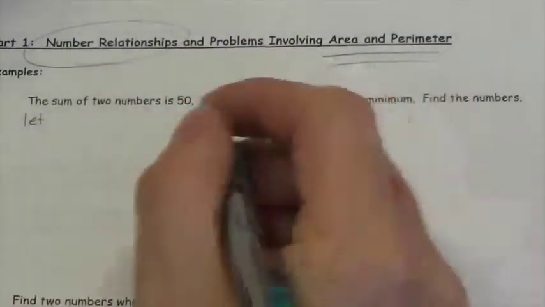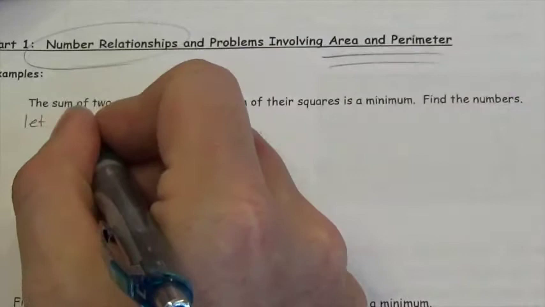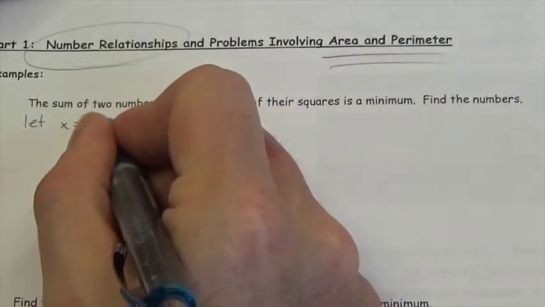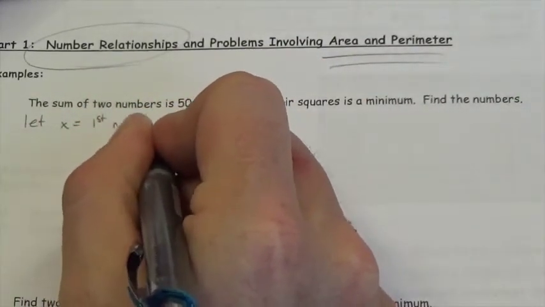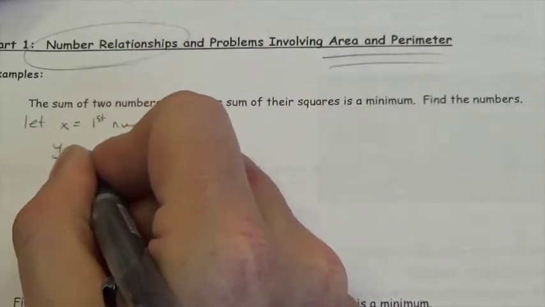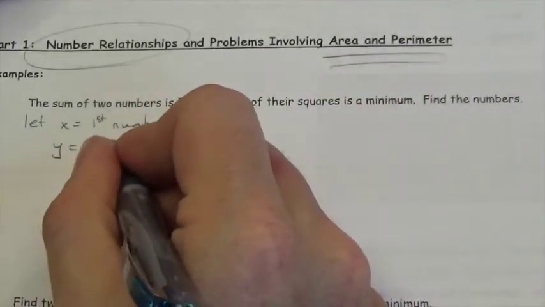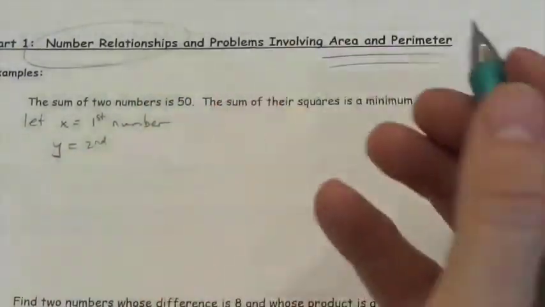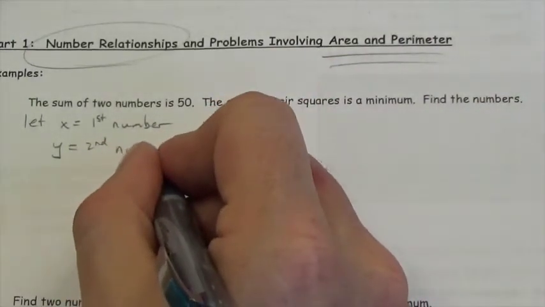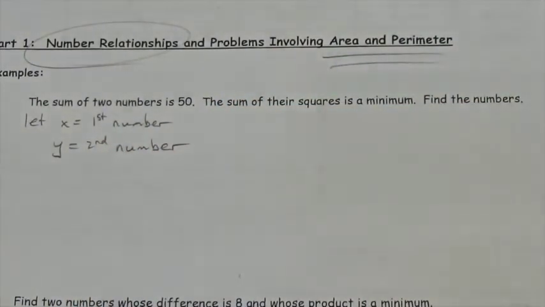So we have: the sum of two numbers is 50. I don't know what the two numbers are, so let's say x is going to be our first number, and then we're going to let y be our second number. Whatever, I just need to have some idea what my two variables are.